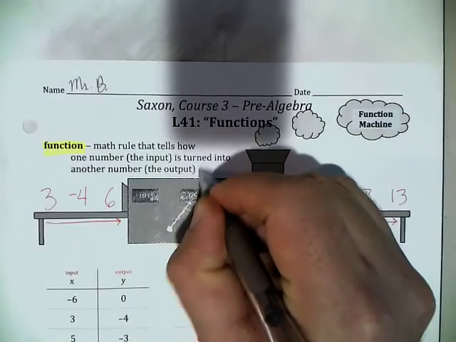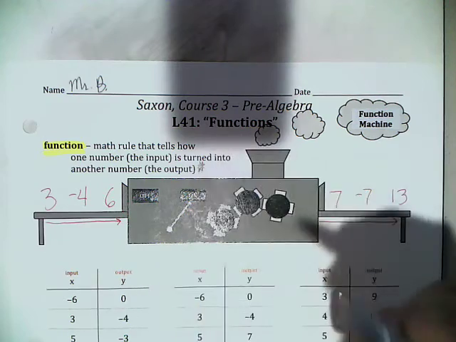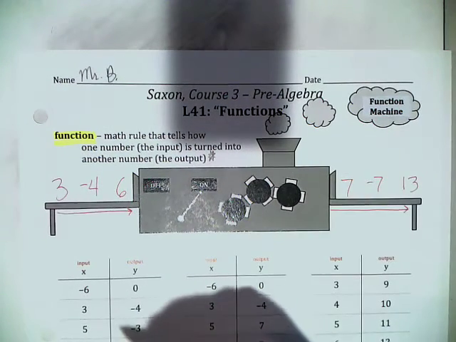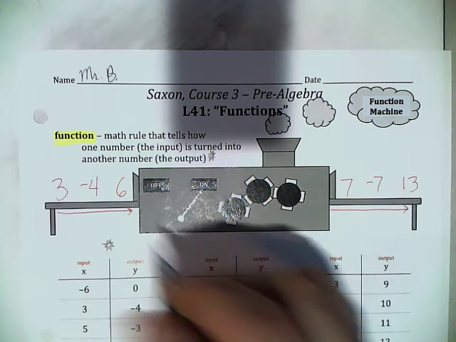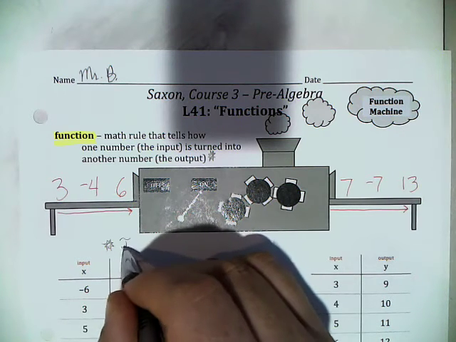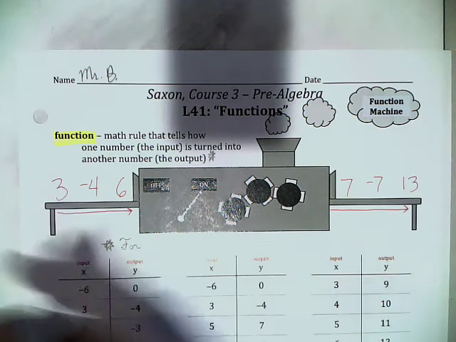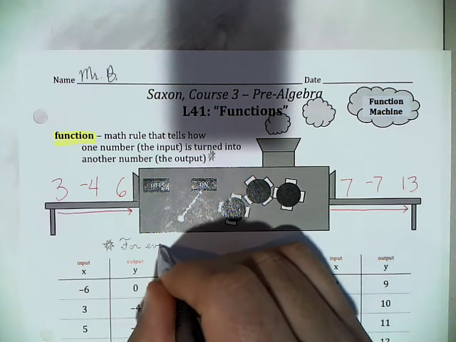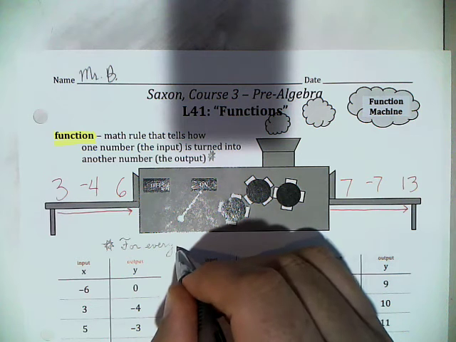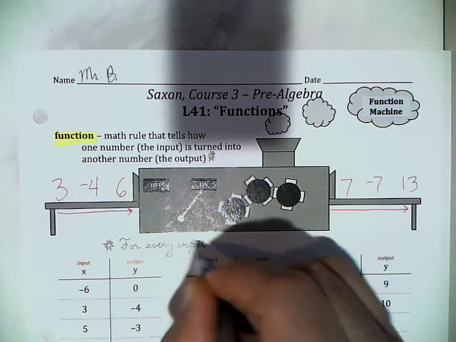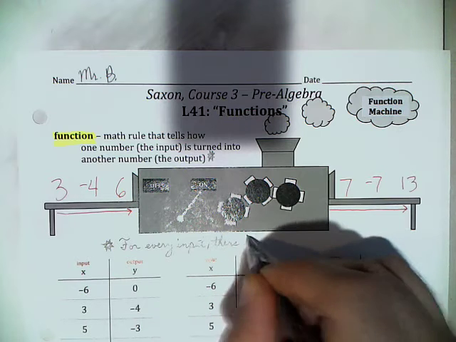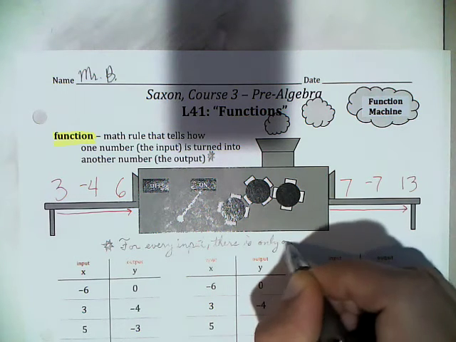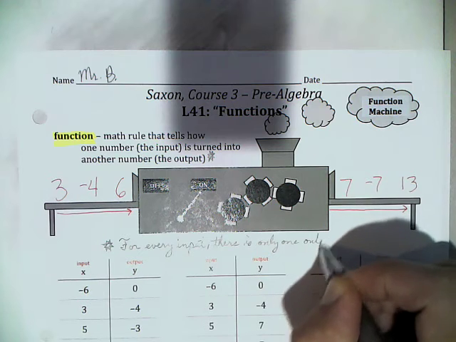Now, real quick here though, let's put a star after this definition. There is one more important part to a function that we need to keep in mind. In order to be a function, it's not just about inputs and outputs, but there's one more condition that must be met. For every input, there is only one output.